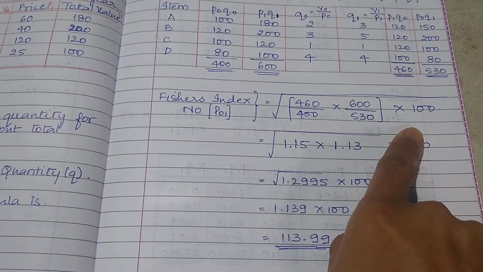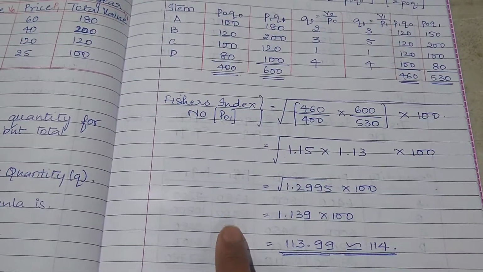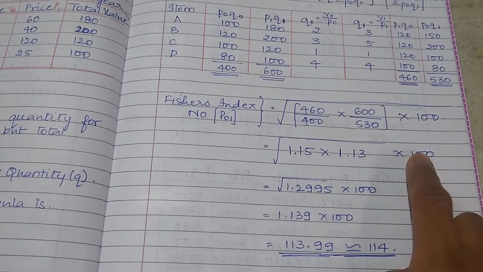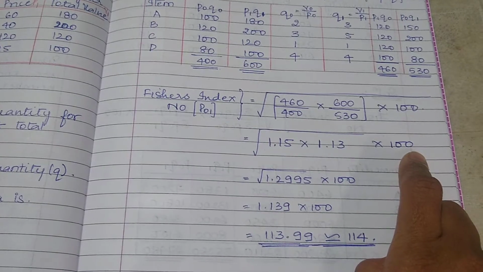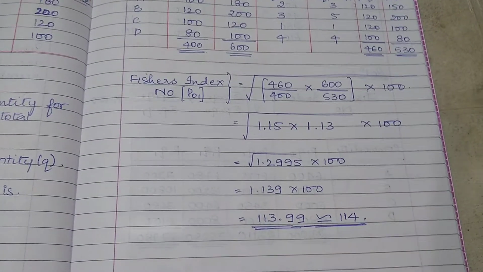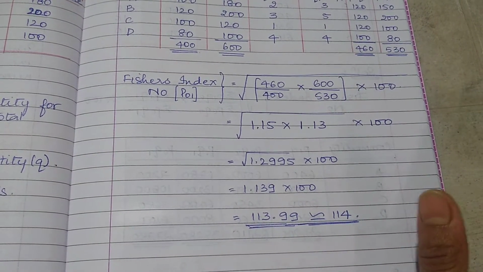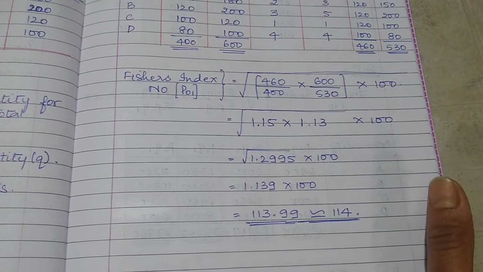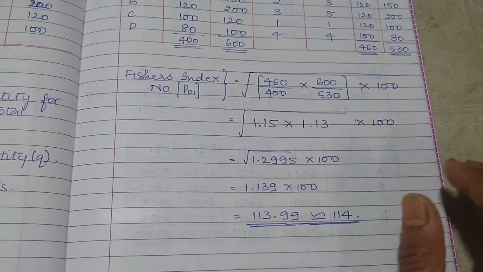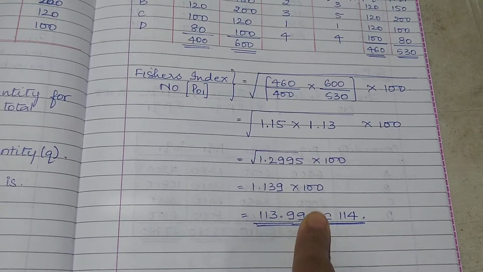Please understand, when Laspeyres and Paasche are calculated, you need not multiply by 100, because you have already multiplied in your Laspeyres and Paasche. However, if the Laspeyres and Paasche methods are not calculated, then you will multiply by 100. That is your formula.